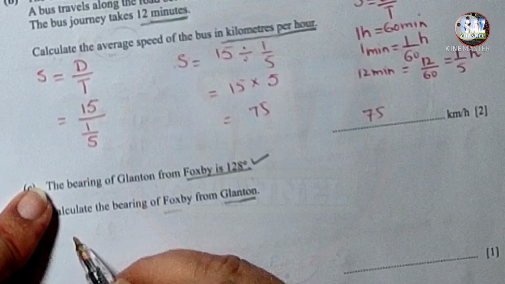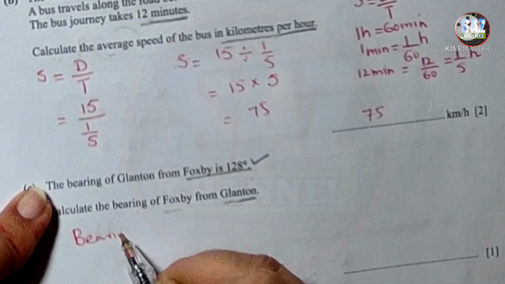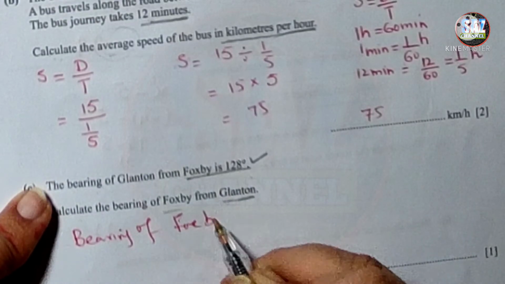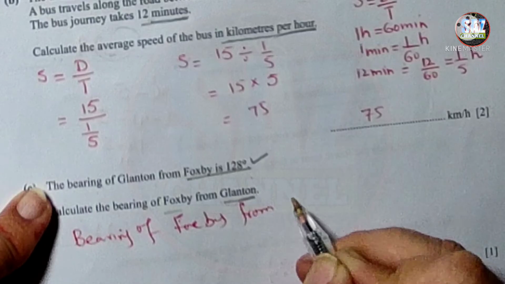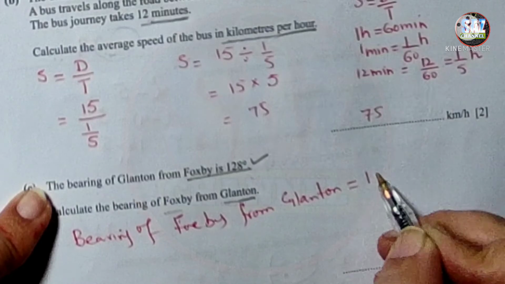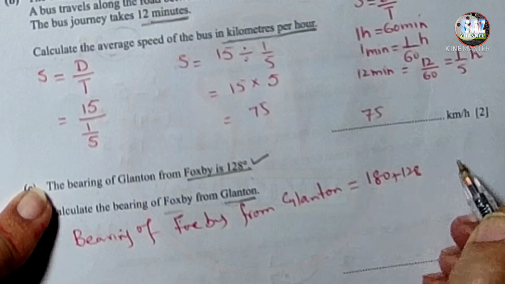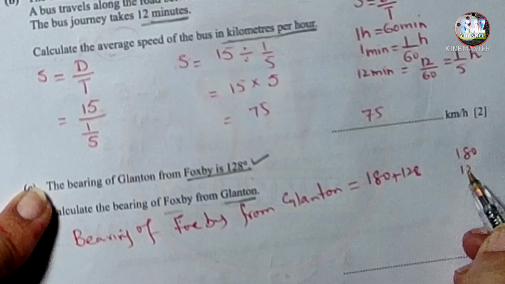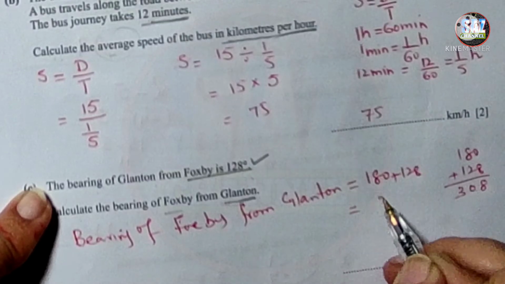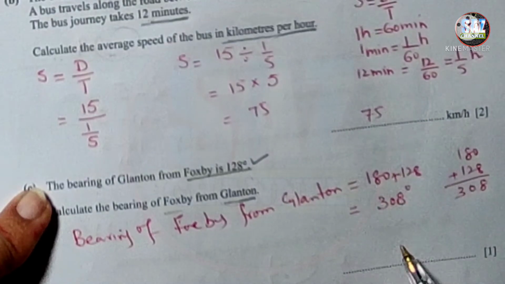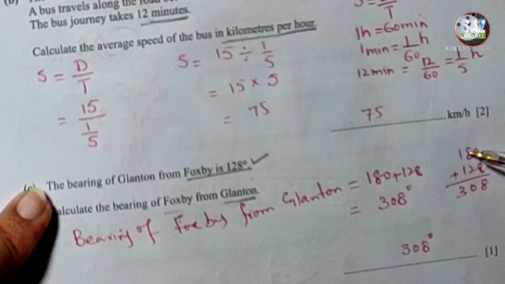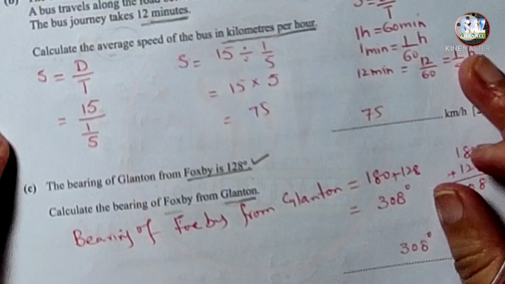So the bearing of Fox Bay from Glenton equals 180 plus 128, and this gives me 308 degrees. Let me fill up the answer space as well. Do not forget to fill up your answer spaces. 308 degrees.